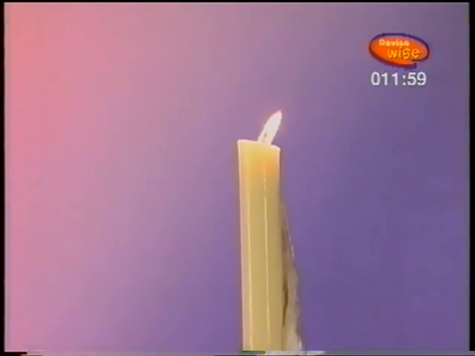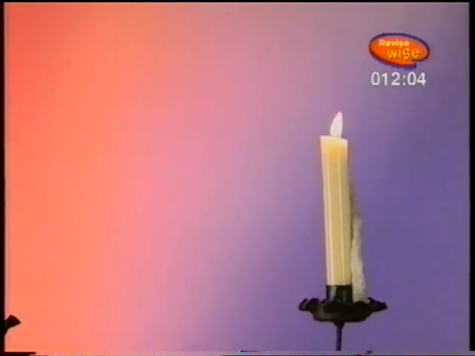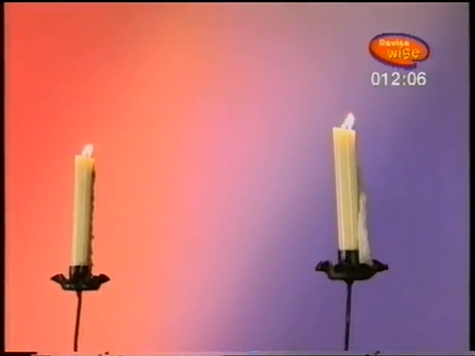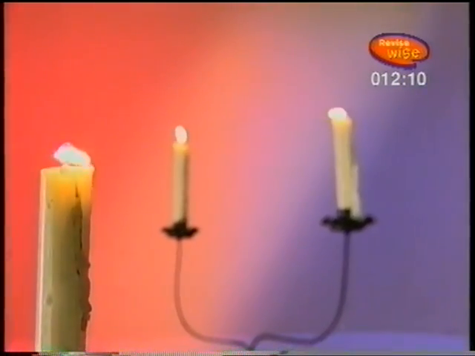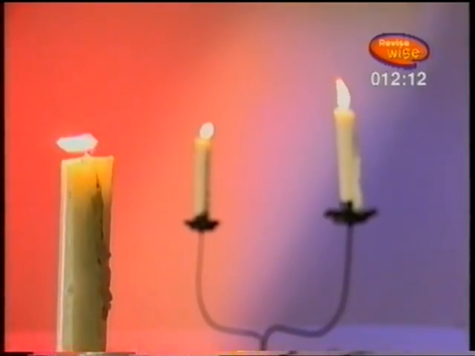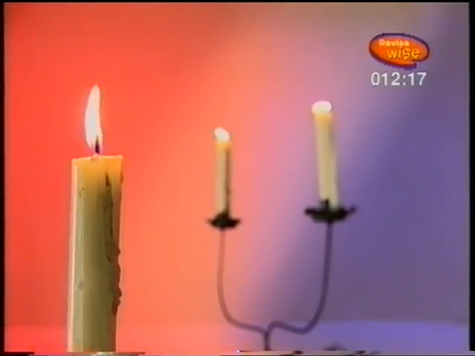When wax burns, it changes into new stuff. A chemical change happens and we can't get that wax back. It's a different sort of change and it's called an irreversible change. I mean, have you ever seen anything which burned coming back? Never. Burning is an irreversible change.